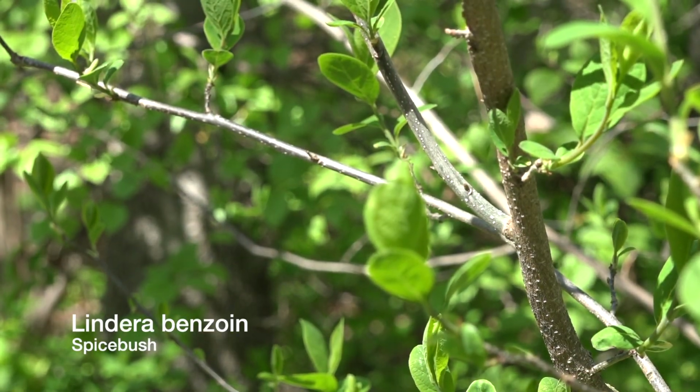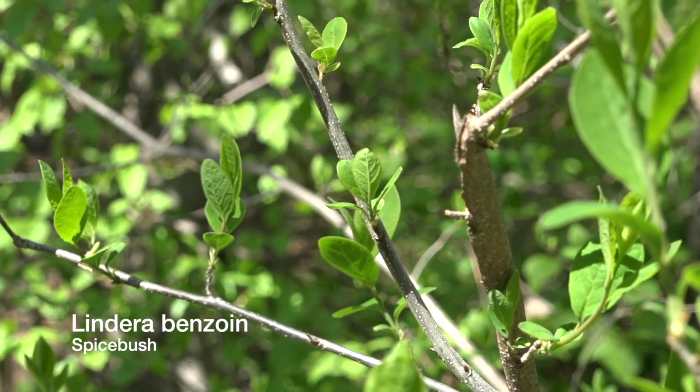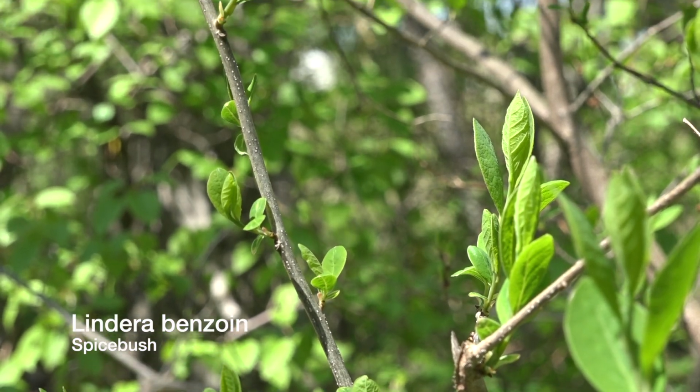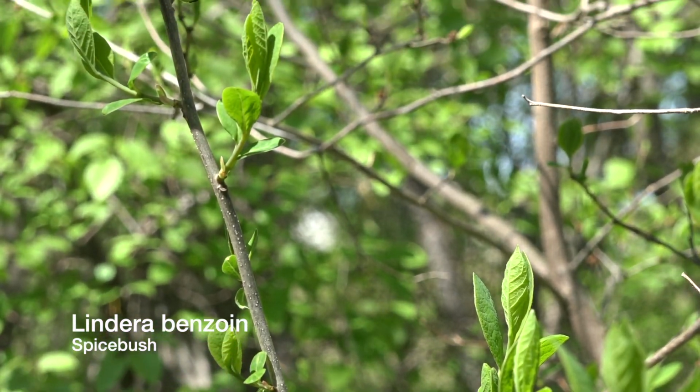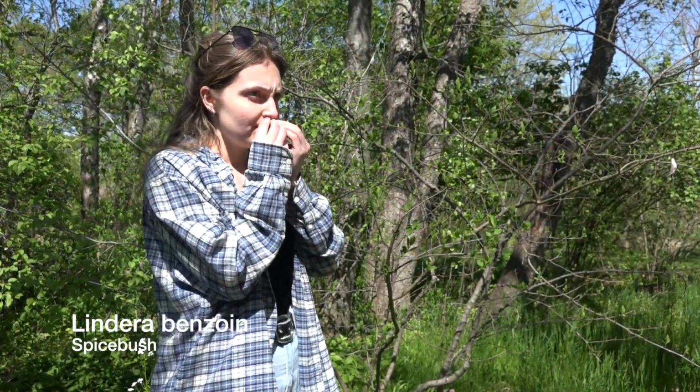Some woody plants have a distinct smell when you crush the leaves or scratch a twig. This plant, Lindera benzoin, or spicebush, has a spicy, citrusy scent. If you're like us and identifying plants by smell makes you feel like a dumb ash, don't worry. There's plenty of other traits you can look at to figure out what a plant is.